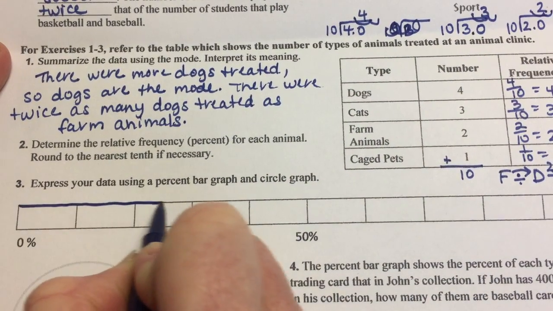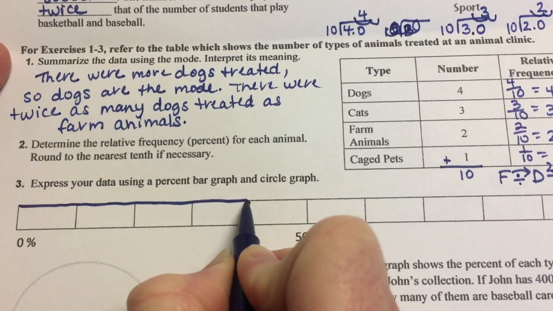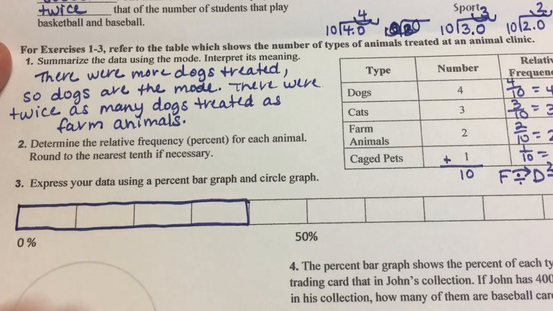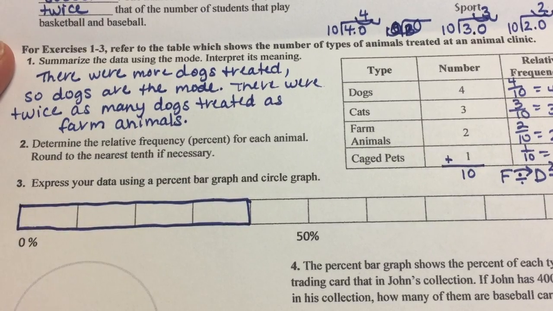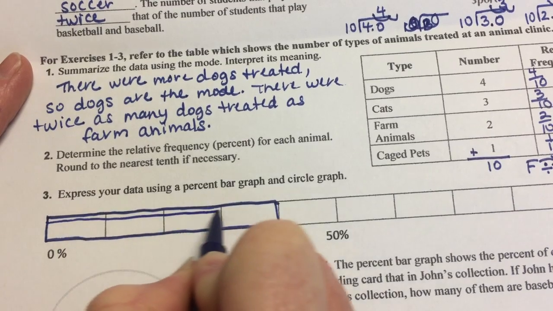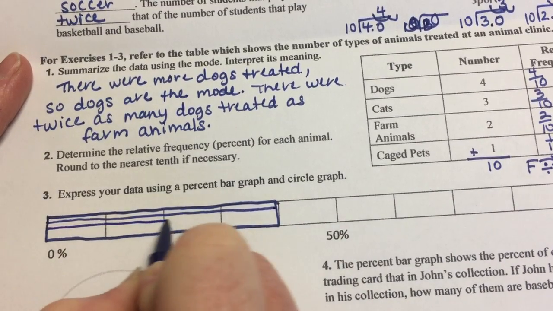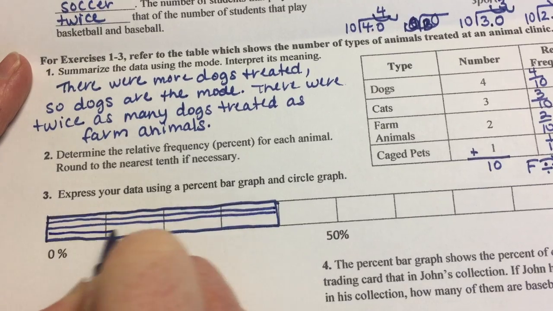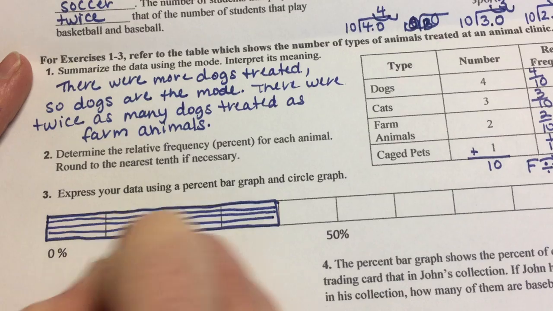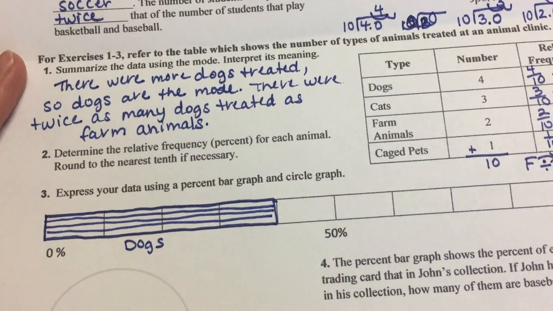Now, most of the time when people do percent bar graphs, they use different colors. I have one color right now, so I'm just going to do different patterns to show the different percentages. So this one I'm going to use lines, horizontal lines. Okay, and so I can call this dogs. It's 40% because it's got 10, 20, 30, 40%.